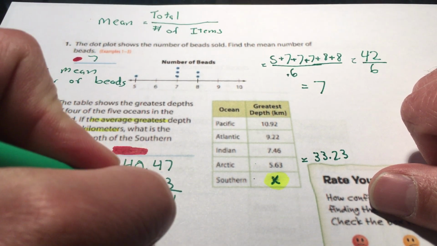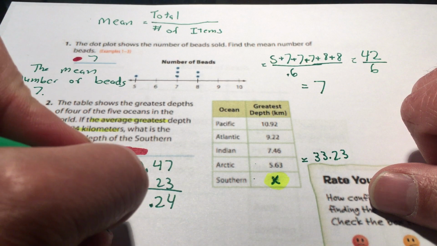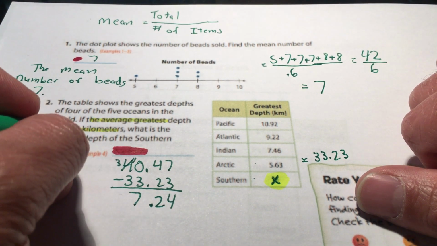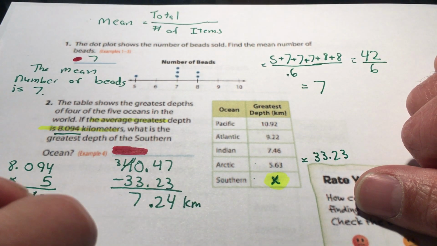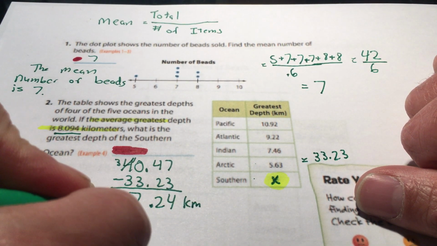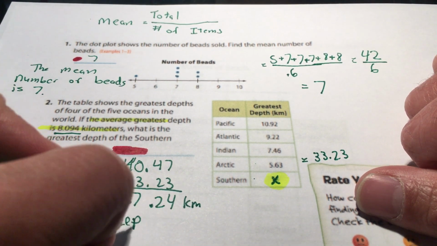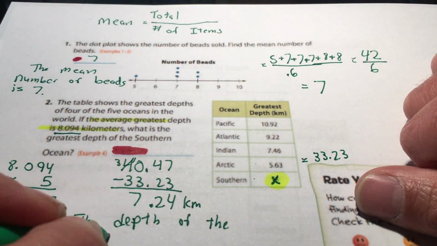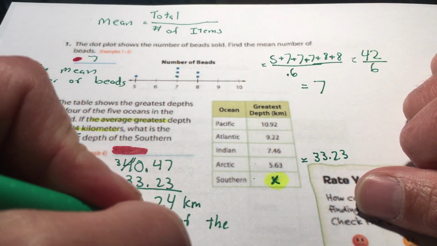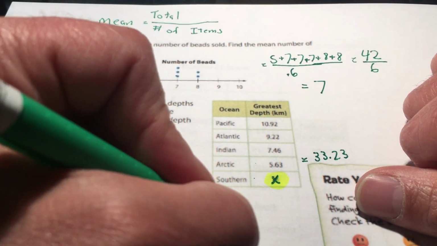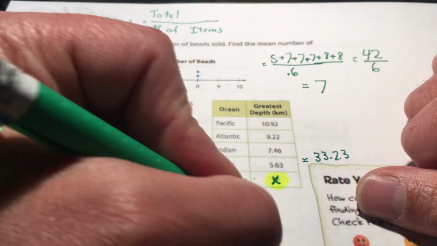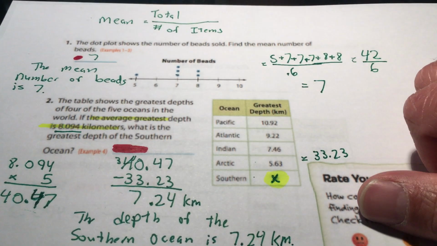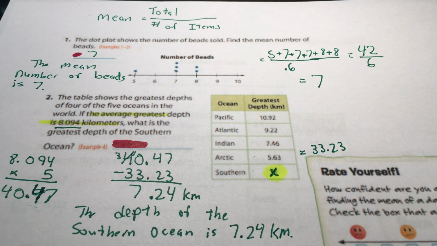We borrow or regroup, and that becomes 7.24. And its unit is kilometers. So I'd write the depth of the Southern Ocean is 7.24 kilometers. So that gives you an idea of how to find the mean, or if one of the numbers is missing, how you can find out what that missing number is.